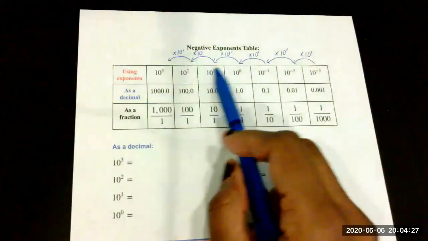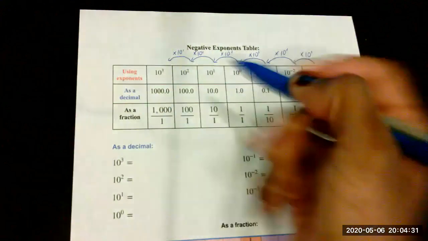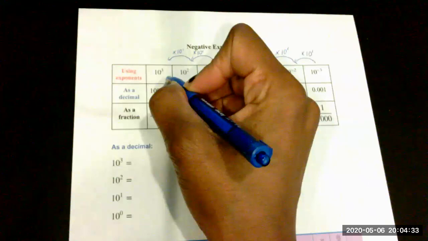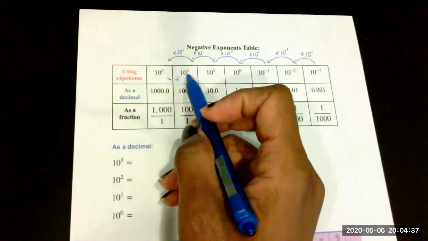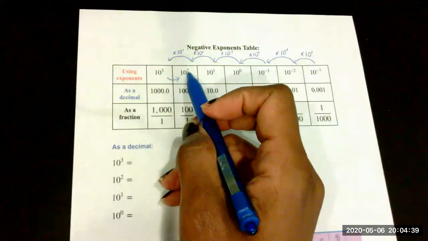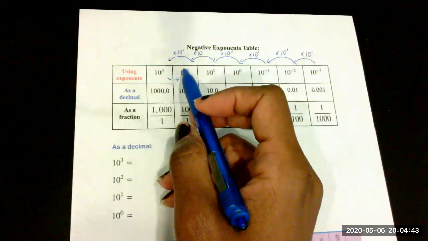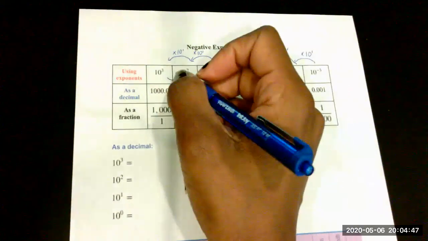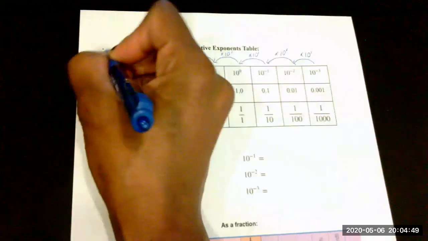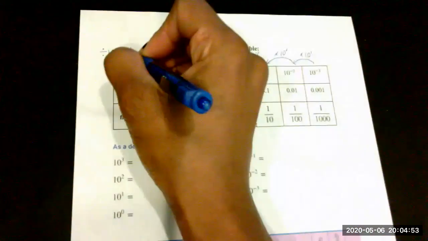So if that's the case, what do you think happens when you go backwards? So let's see. If we're going from 10 to the third, and then we end up at 10 to the second, we're not multiplying by 10, we're doing the inverse, which means dividing by 10. When you say dividing by 10, that's the same thing as multiplying by 1/10.